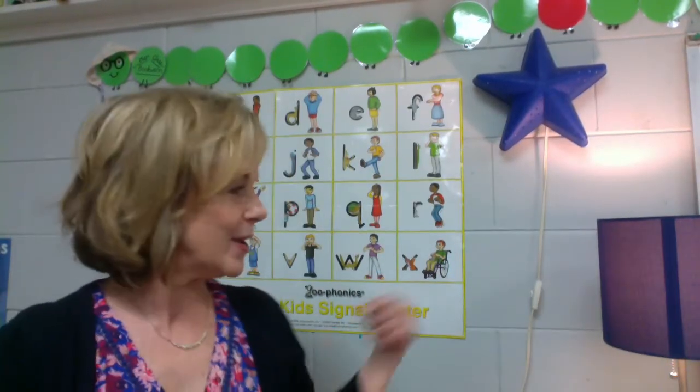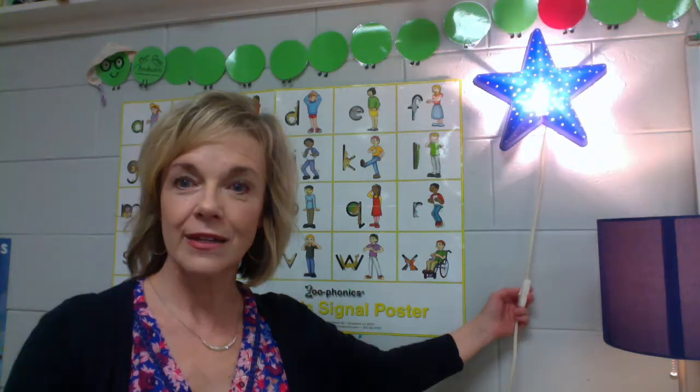Now, I have a story I want to read to you, but I'm going to have to make sure I stay really close to you because you're going to need to be able to see the pictures really well. Okay, let's turn on Story Star. We're going to read a story. Let's turn on Story Star. There she is. Ready? Story Star.